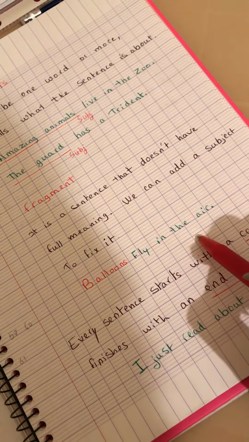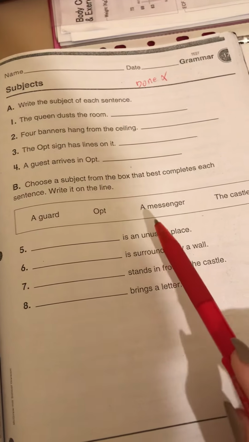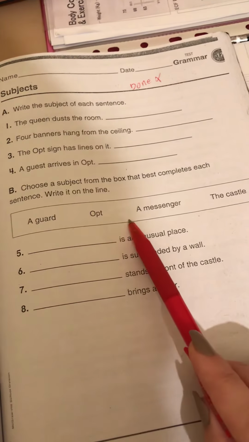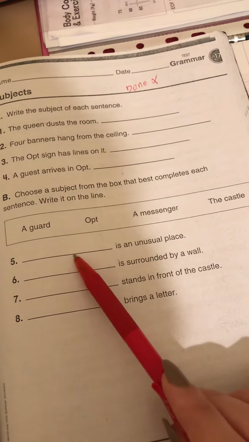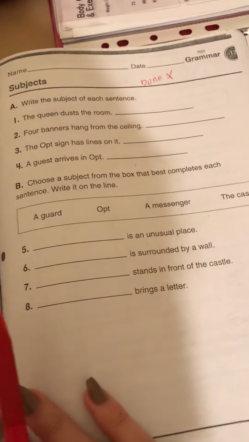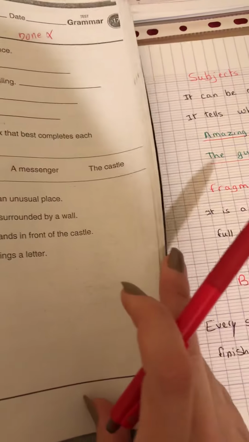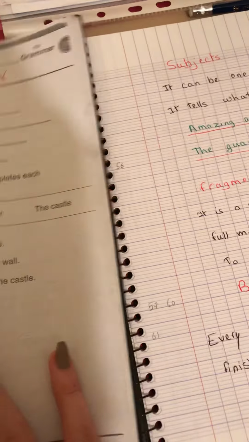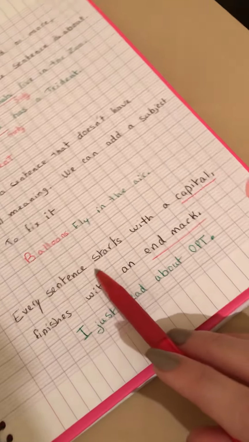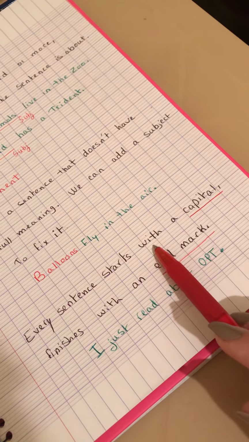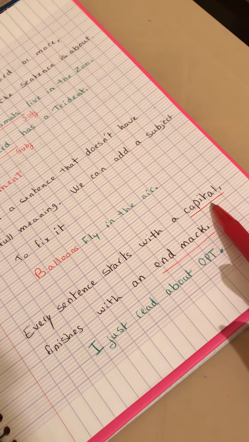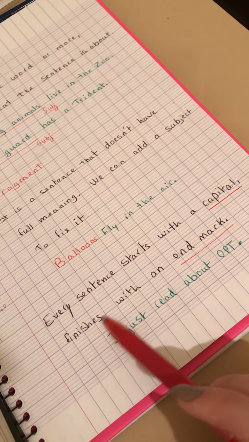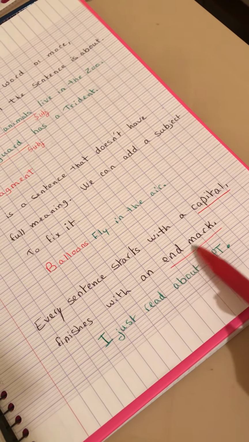For each fragment, we have to add the subject to have a full meaning sentence. And please don't forget that every sentence starts with a capital letter and finishes with an end mark.